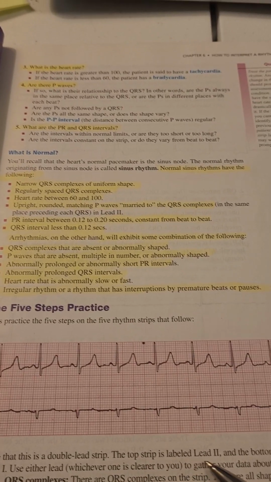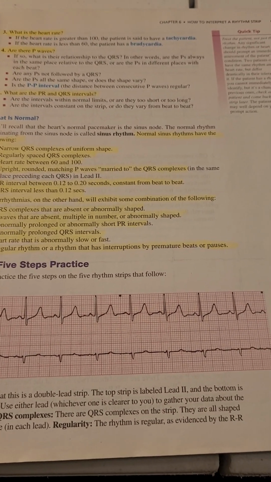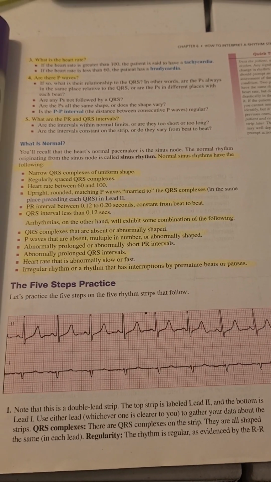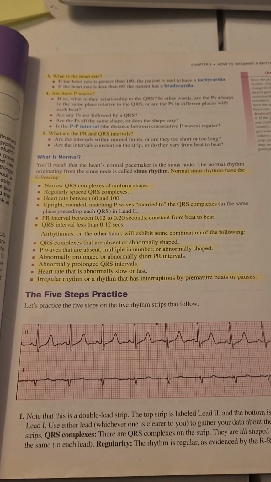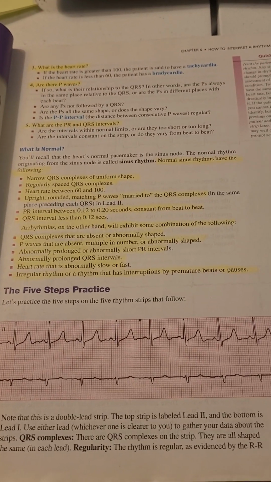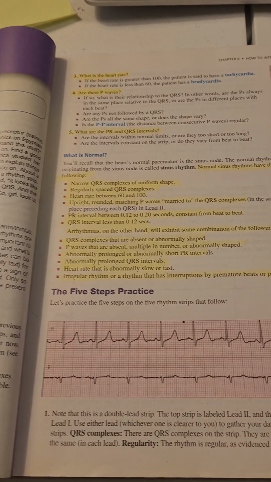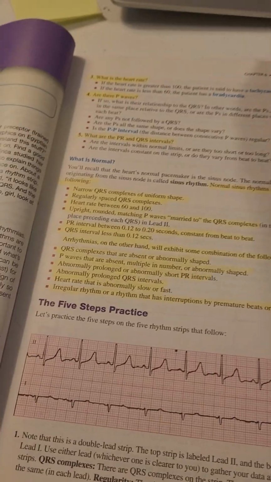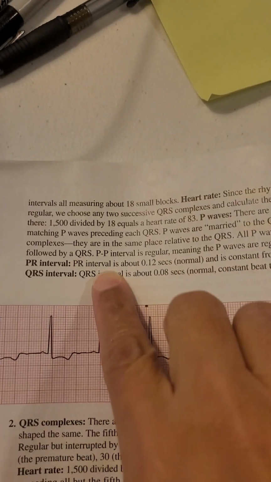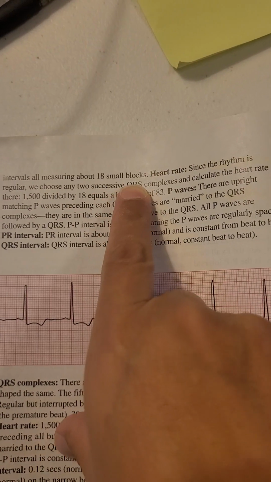The top strip is labeled lead 2 and the bottom is lead 1. There are QRS complexes on the strip, and they're all the same shape in each lead. Regularity: it's regular, it's marching out, and it's the same time every time, R by R. The intervals all measure about 18 small blocks.